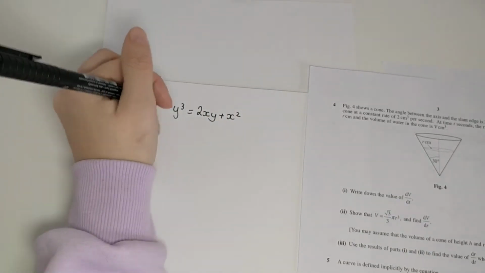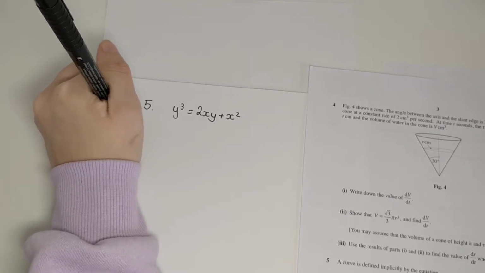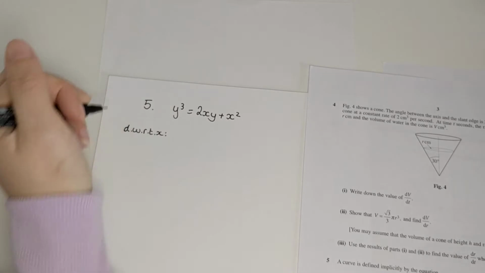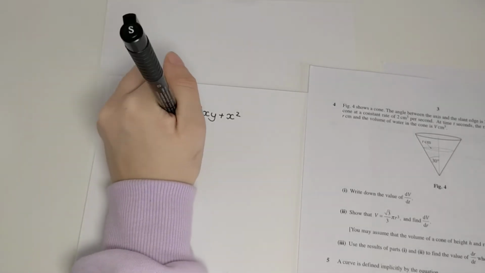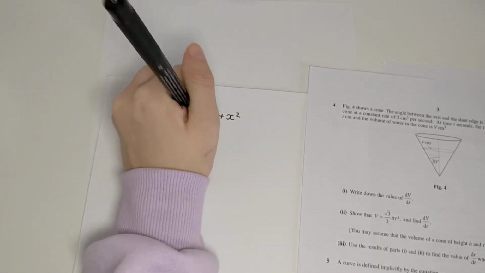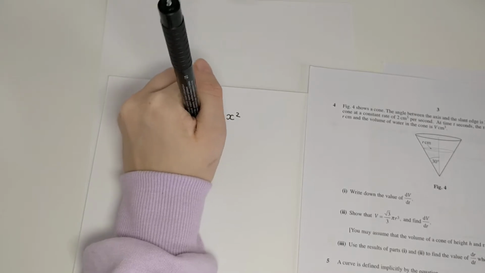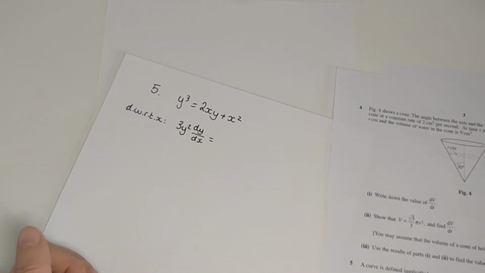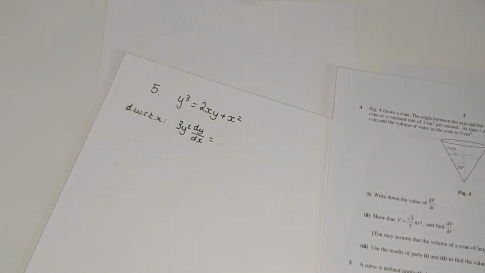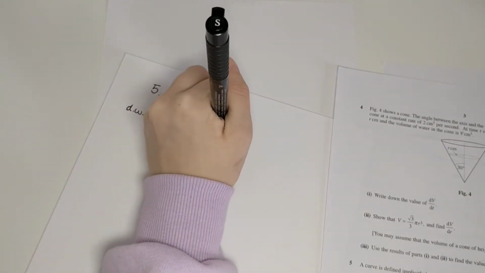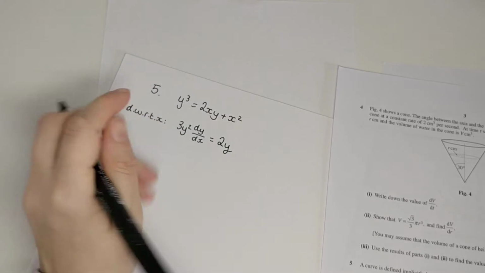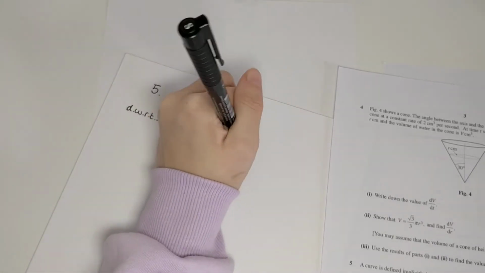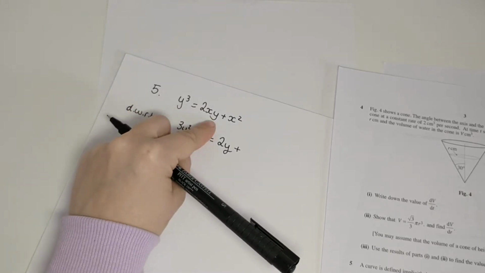Okay, let's differentiate this with respect to x. 3y squared dy by dx equals 2y, that's with me thinking of it in terms of x. Now let me think of it in terms of y.